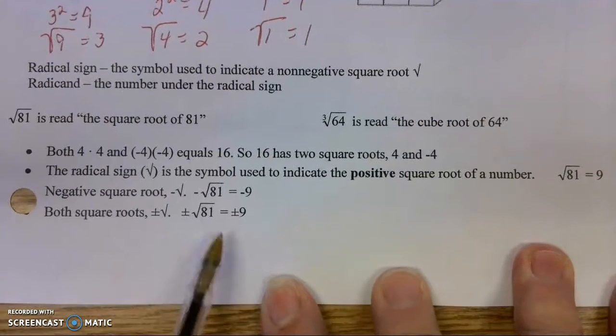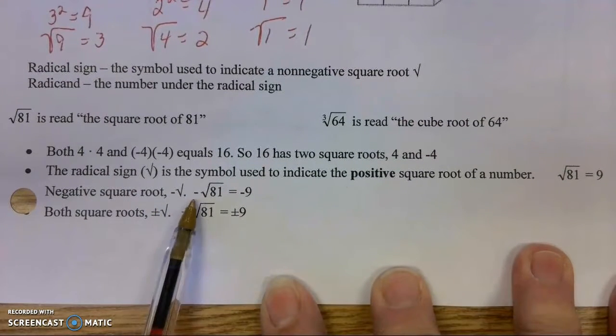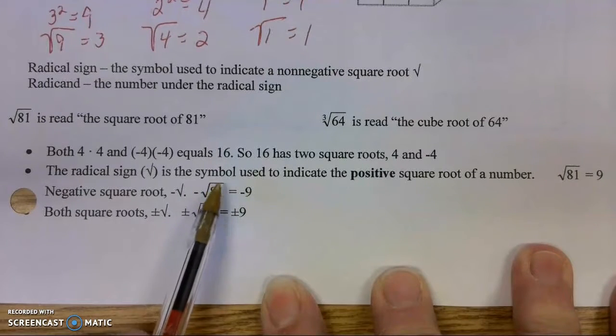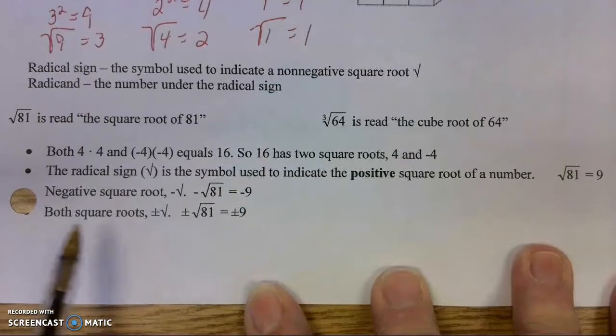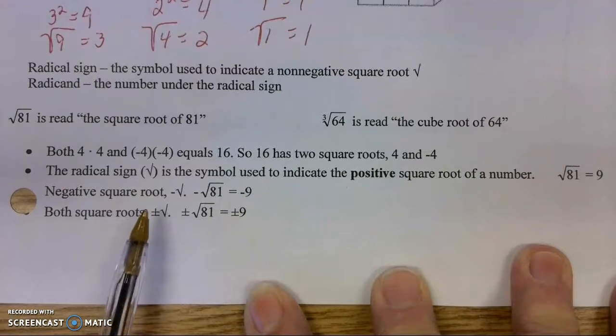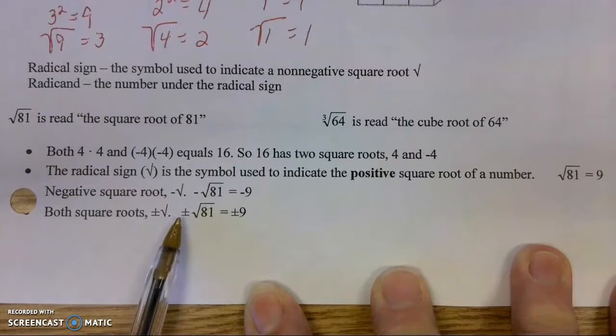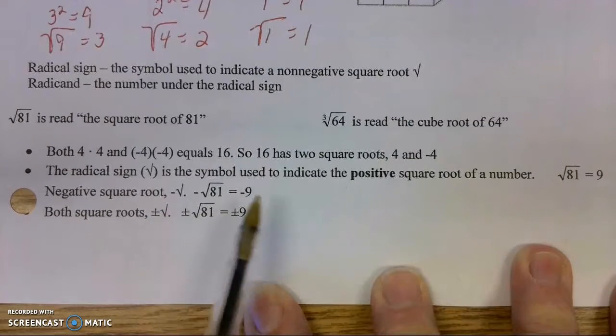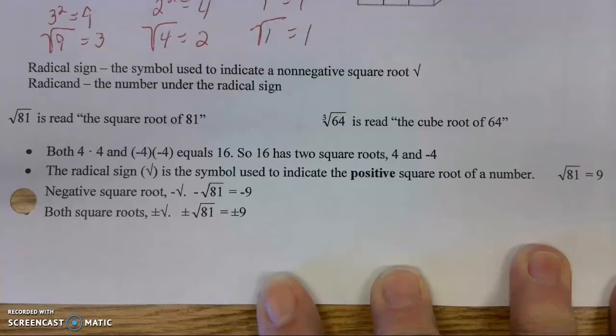If I want you to tell me the negative square root, I'll put a negative sign in front of it, in which case this would mean, what is the negative square root of 81? And that's negative 9. And if I want you to do both roots, I would put a plus and a minus sign. So I want both the positive and the negative, and a plus and a minus together shows that there are the 2 square roots.